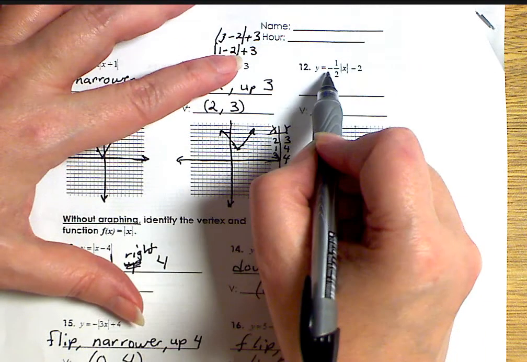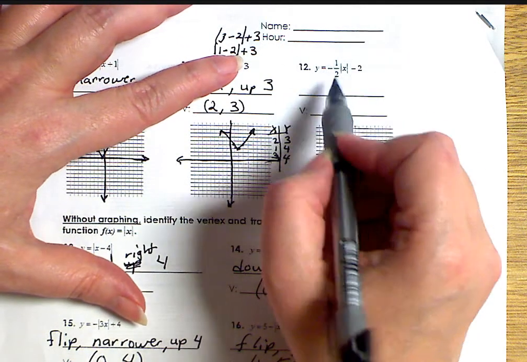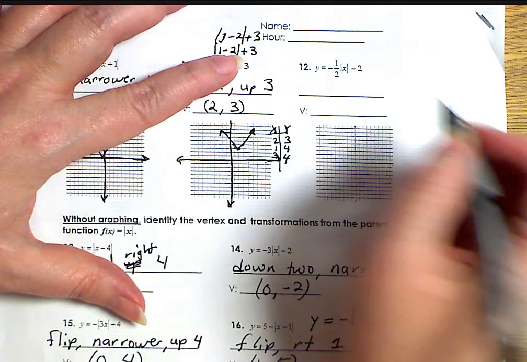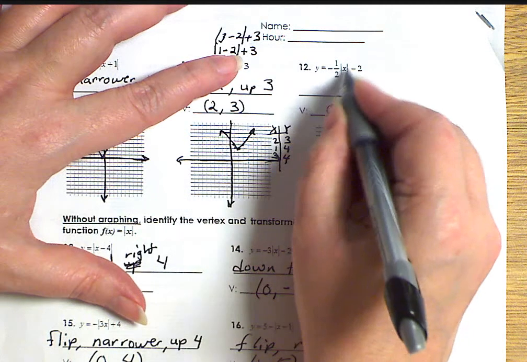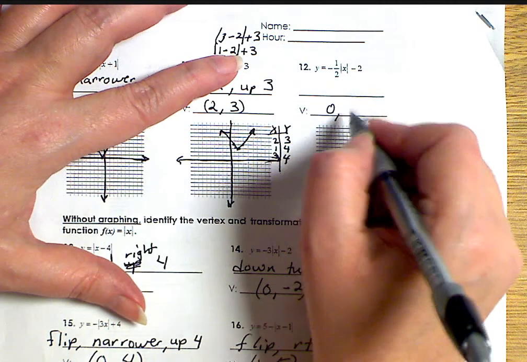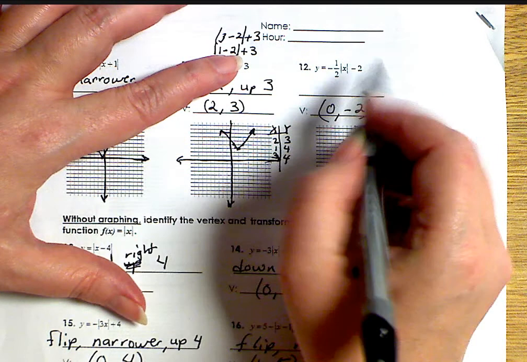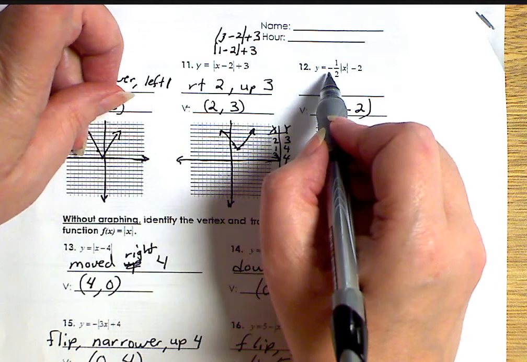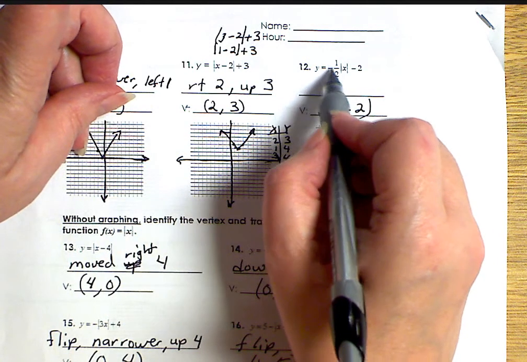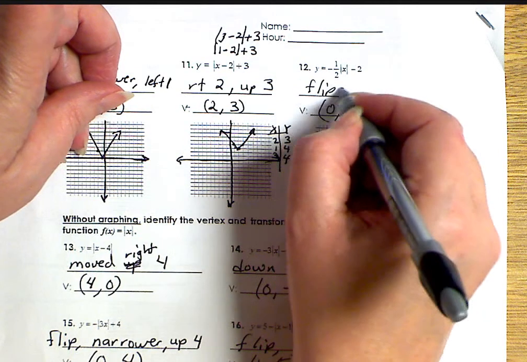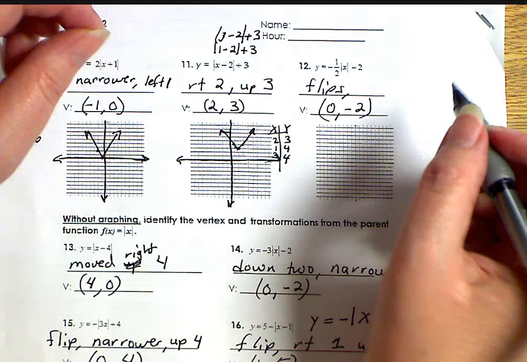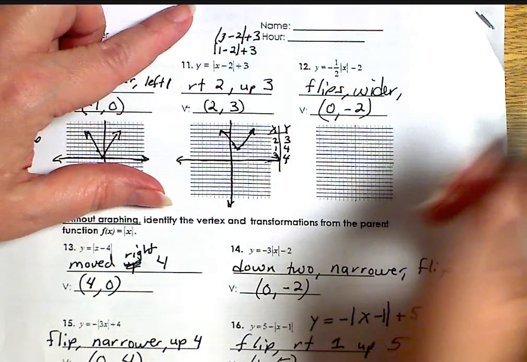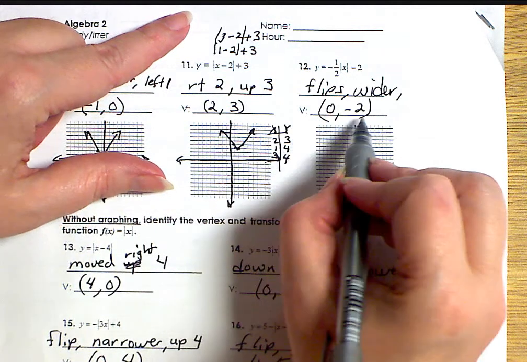We have the vertex. What do I have to put in for the x value to make that 0? 0. And once this is 0, my y value is going to be negative 2. So first of all, does it flip? Yes, because it's negative. So it flips. The 1/2 makes it wider. And then it moves down 2.